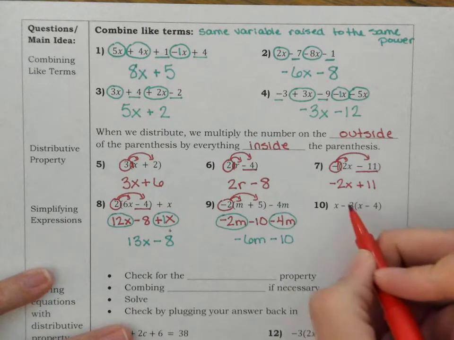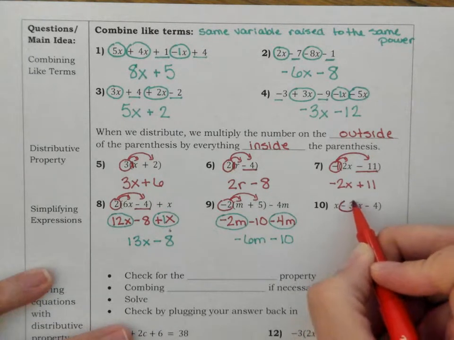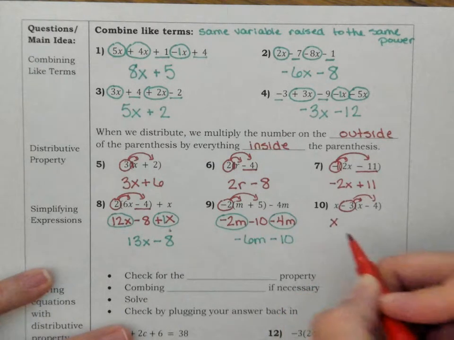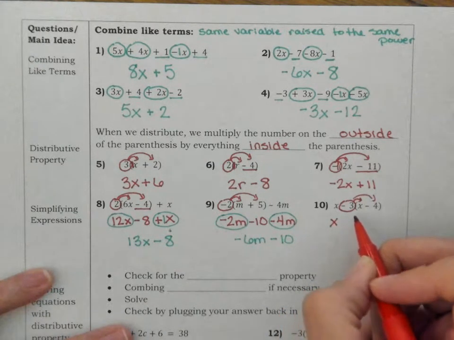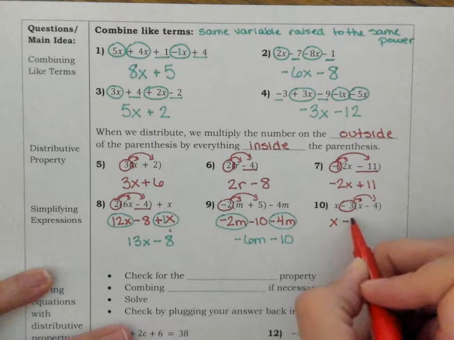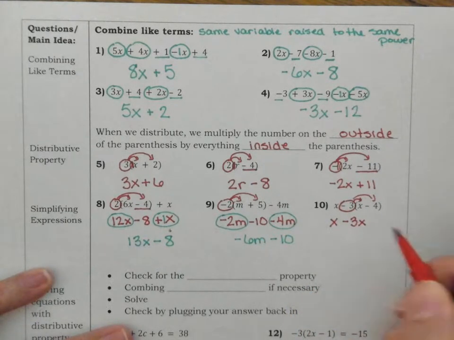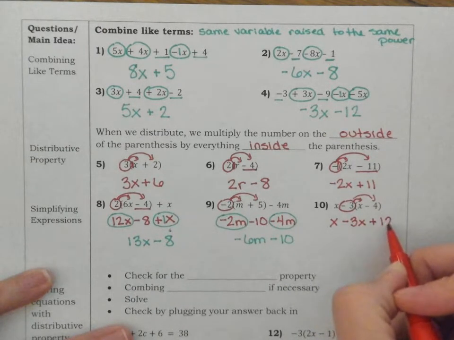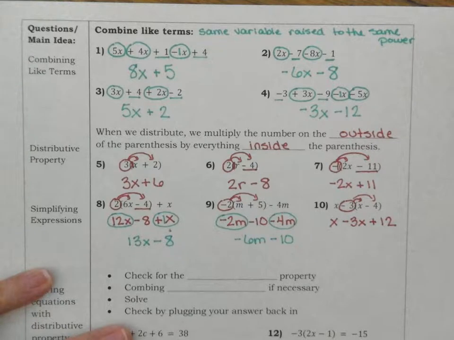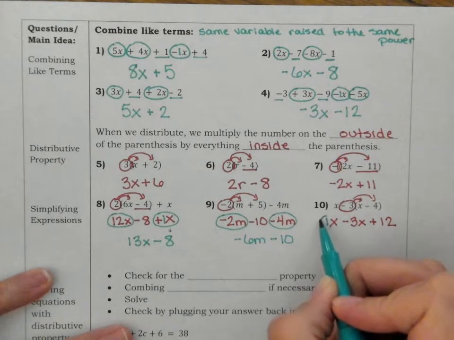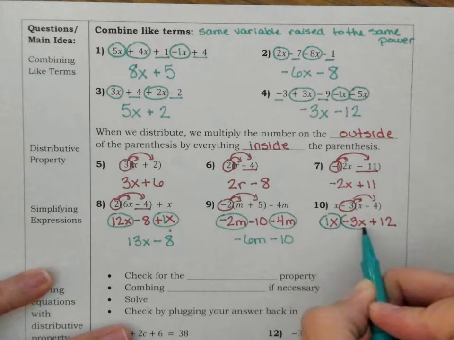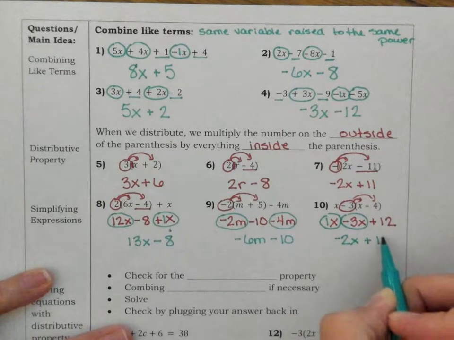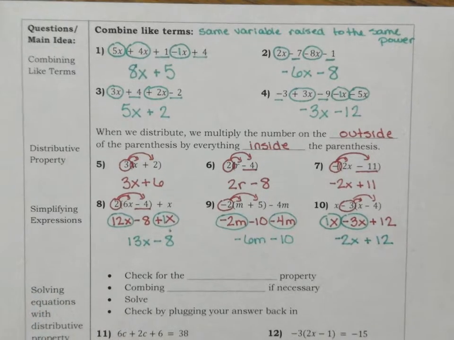And then the last one, we're distributing a negative 3. But this time my extra x is out in front, so I'm going to bring down the x before I distribute. Negative 3 times 1 is negative 3, keep the x. Negative 3 times negative 4, negative times a negative is a positive 12. And now I'm going to combine like terms. I have a positive 1x and a negative 3x, which gives me negative 2x, bring down the 12.